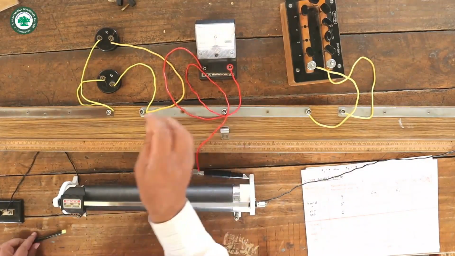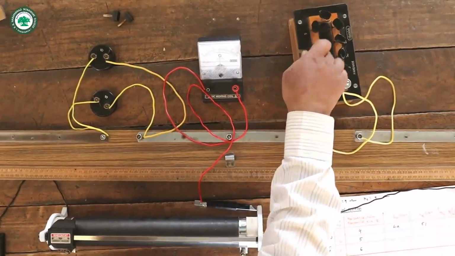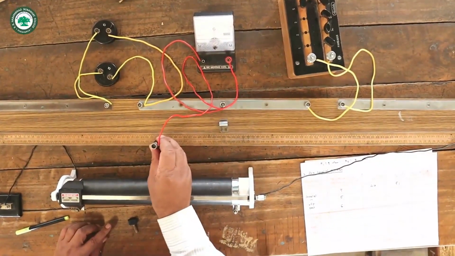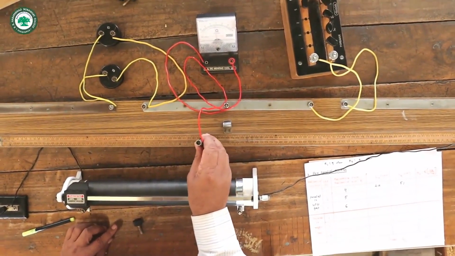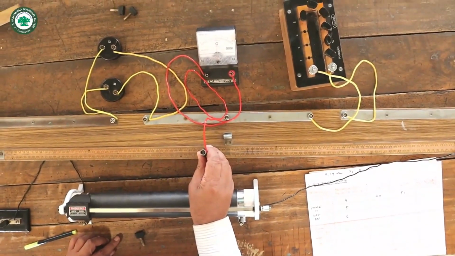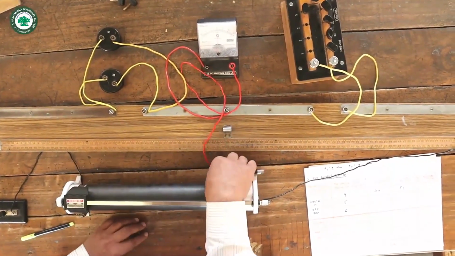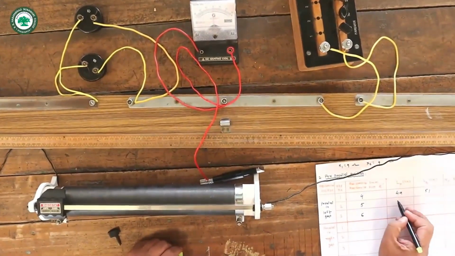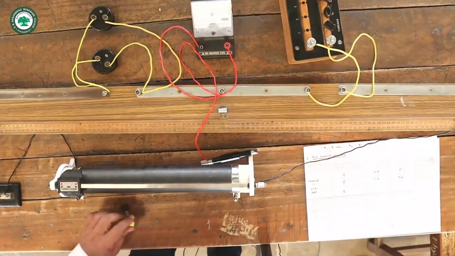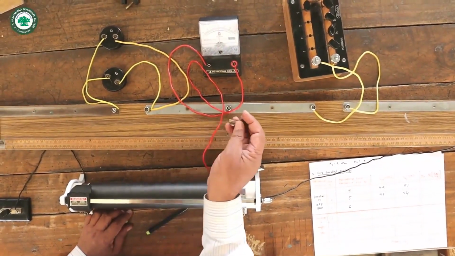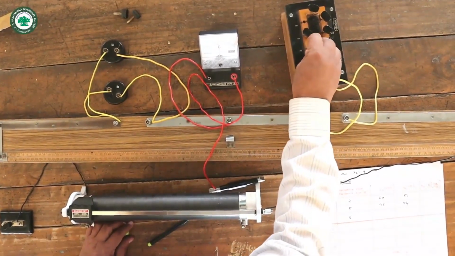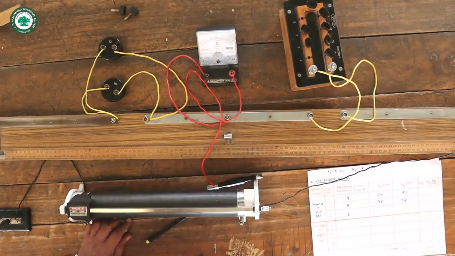For 5 ohm, see here, 2 plus 1, we get the 5 ohm here. Find the point D at which the galvanometer shows zero deflection. See here. Now the point is here 46, 54. Now increase the resistance by 1. That is this 5 plus 1, we get the 6.